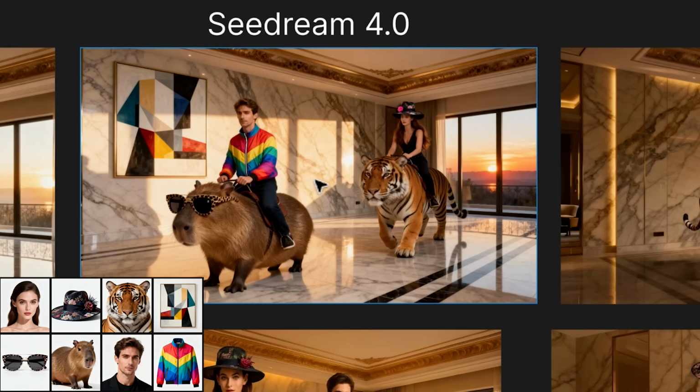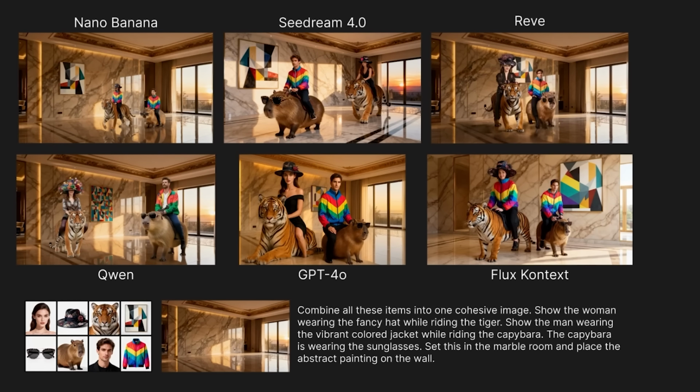What I think is the winner is Seedream. If you look at the details of any of these, it's all pretty close to what I uploaded, especially the faces. Those look by far the best of any of these. All the lighting looks pretty natural across this. They fit right into the scene. I think that is a very clear winner here.